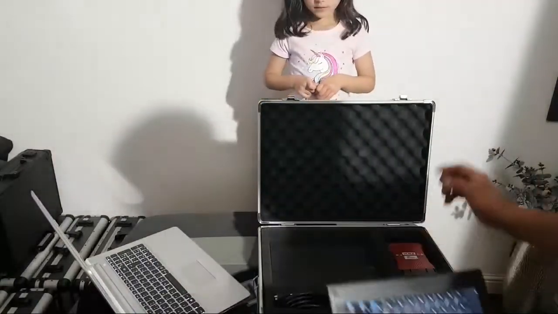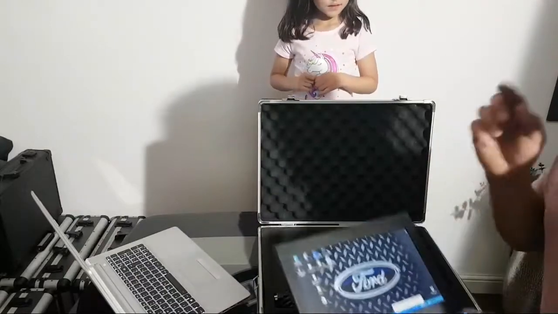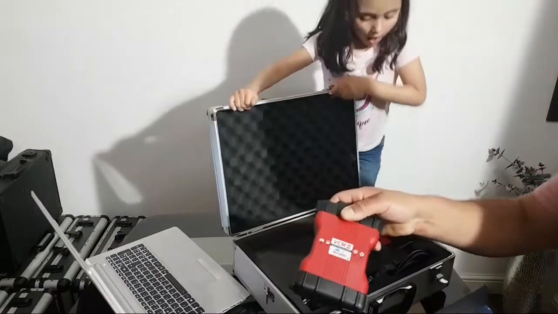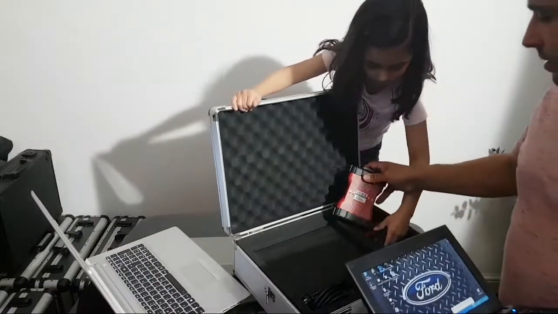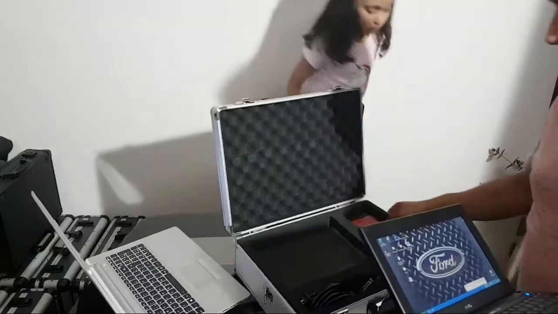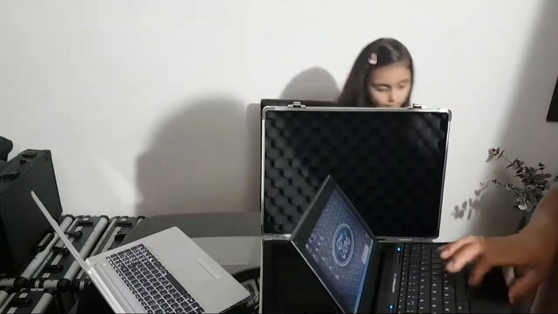The main reason why I don't have the interface on these boxes is because Ford Scan can actually run with the VCI VCM2. There's another one, so you can run Ford VCM with this. Okay, so let's power this down.